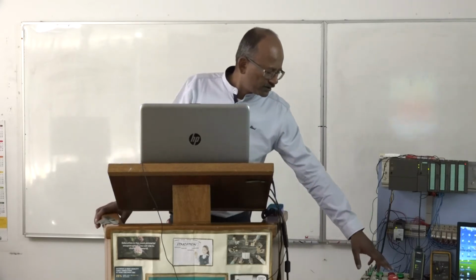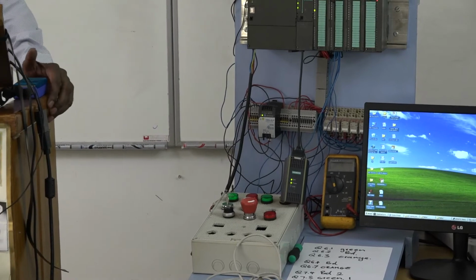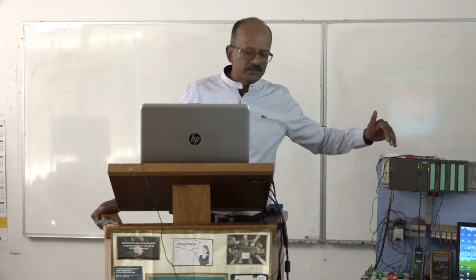Then you have your emergency stop, which is also an input sensor. You have your proximity sensors, you have your infrared sensors, metal detector sensors, and temperature sensors, etc. Whatever is connected to the input module of your PLC.